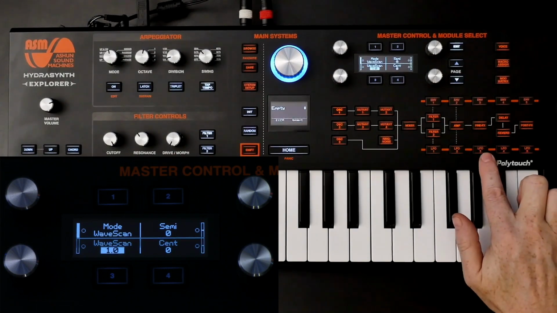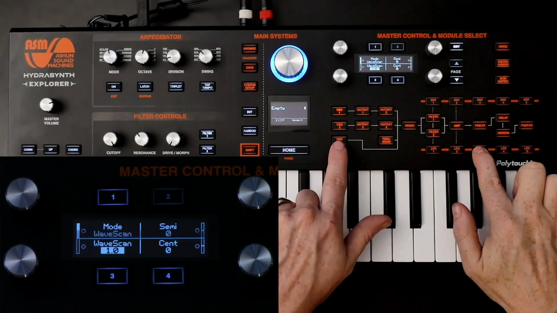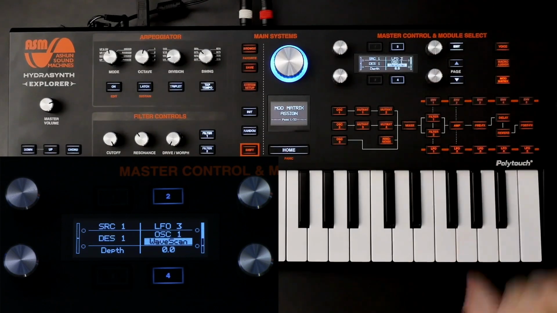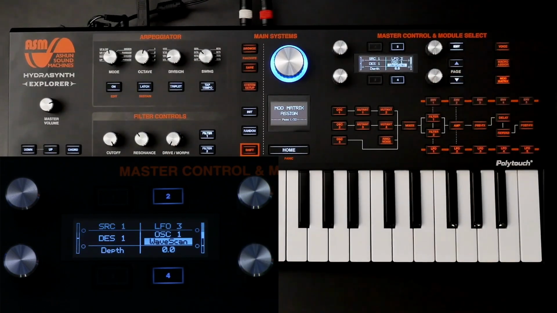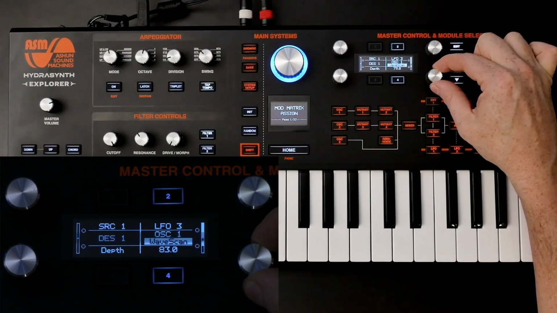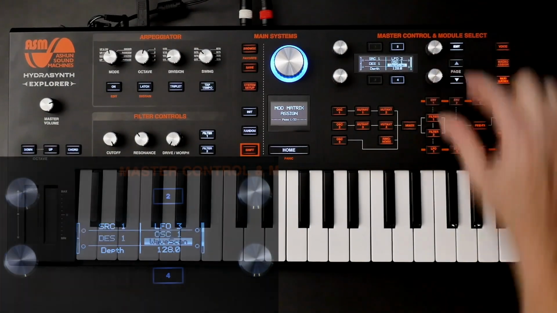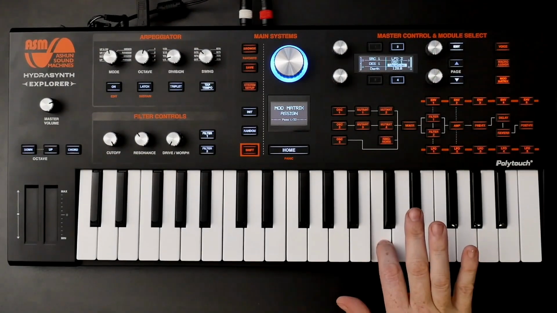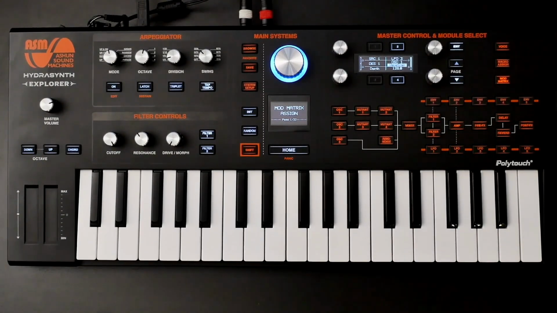I'm going to hold down LFO3, and then I'm going to press the wave scan button here. And now I've already mapped in the mod matrix LFO3 to oscillator 1 wave scan. There's no amount, however, so let's turn knob 4 here to increase the amount to 128. Now what you'll notice is when it hits the bottom of the LFO waveform, it's just stopping and we don't hear any more movement in the wave scan.